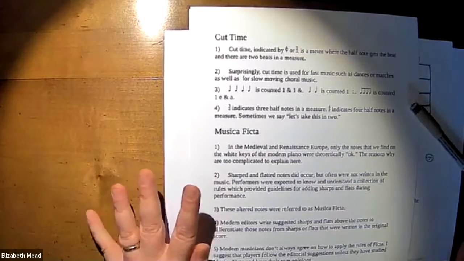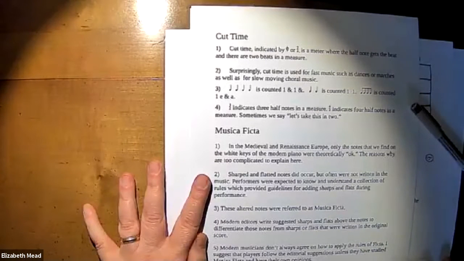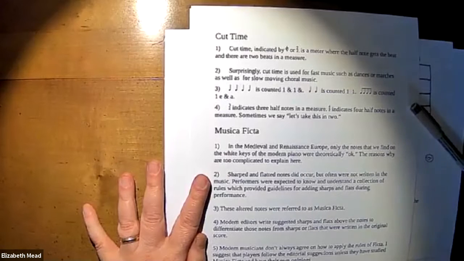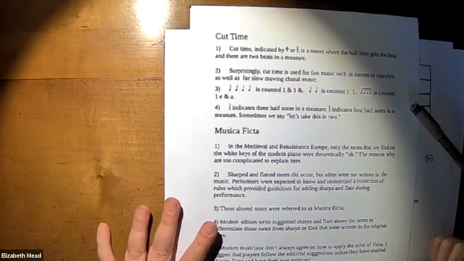the white keys were the norm, and sharped and flat keys did occur, but were often not written in the music. The performers were expected to know and understand a collection of rules which provided guidelines for adding sharps and flats during the performance. Now, that might sound a little complicated, and it is, which is why your editor will help you out, the person who's transcribed this music from the manuscript.